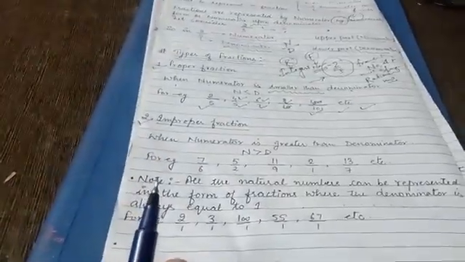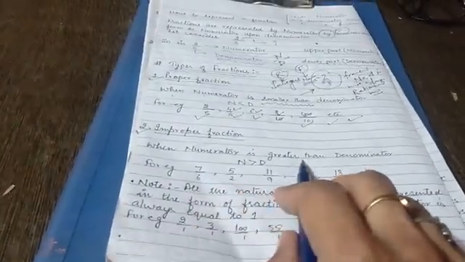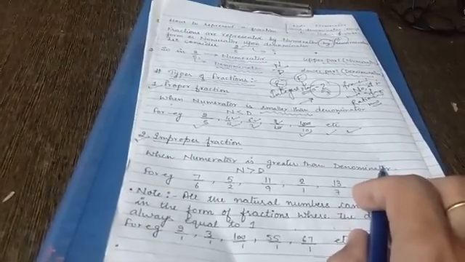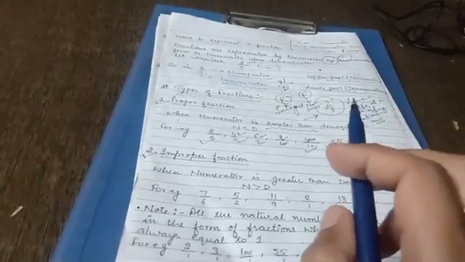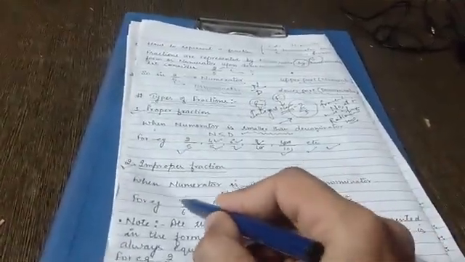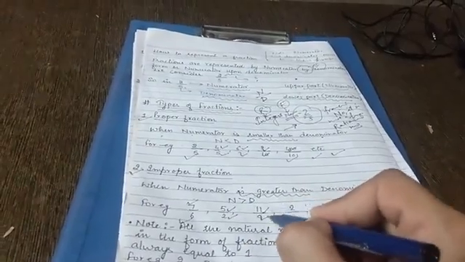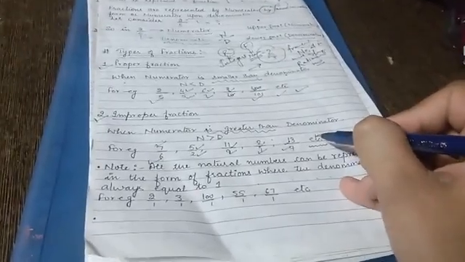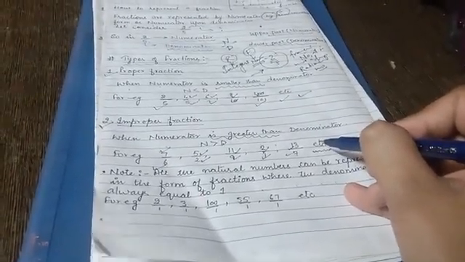Are we clear? Next important thing is improper fraction. Now let us see what is improper fraction. When a numerator is greater than denominator, what do you mean by improper? Which is not in exact position, not proper, right? Not in proper order. Hence, when your numerator is greater than denominator, we denote it as improper fraction. For example, 7 by 6, 5 by 2, 11 by 9, 2 by 1, 13 by 7, etc. Because in above examples, numerator is greater than denominator.